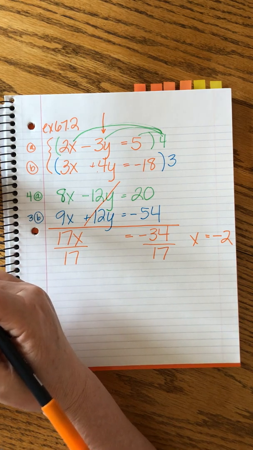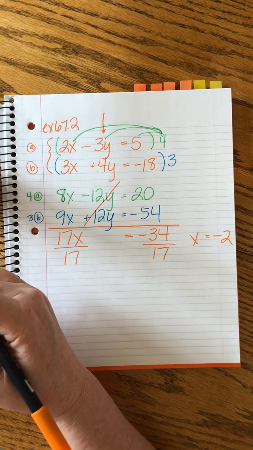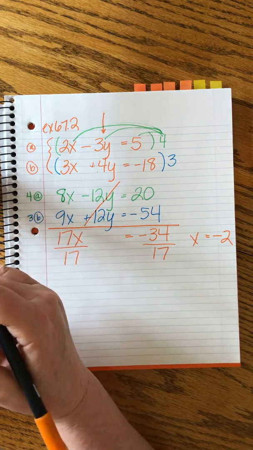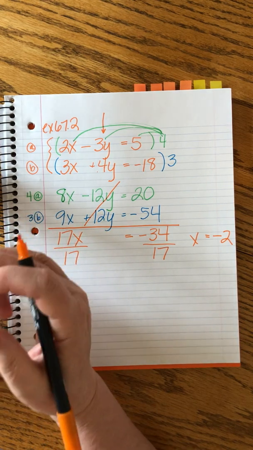We very, very rarely get fractions in these, or big numbers, like 27 or something like that. He almost always gives us single digits, plus or minus.